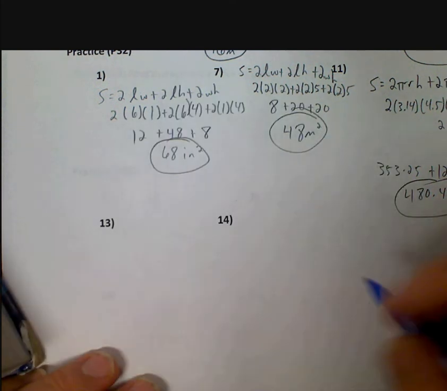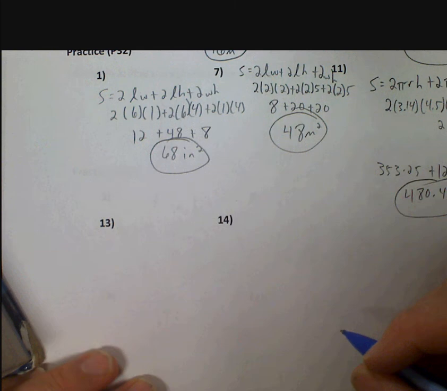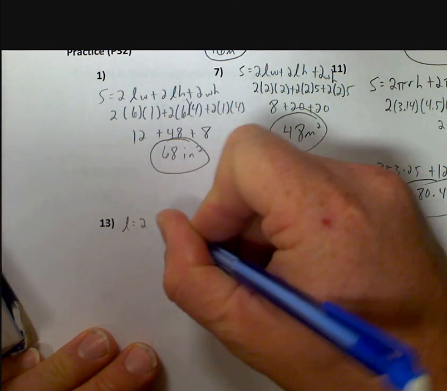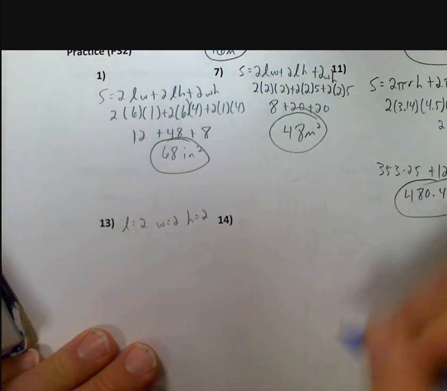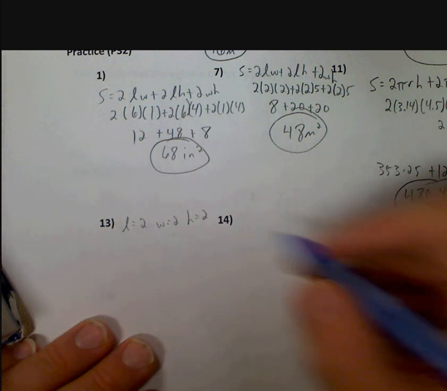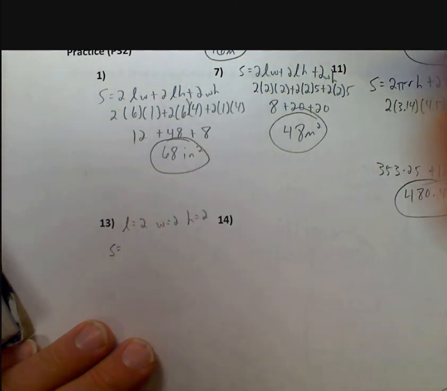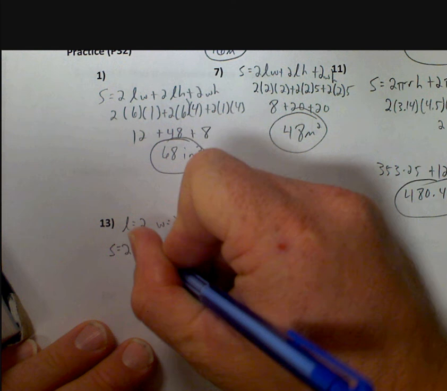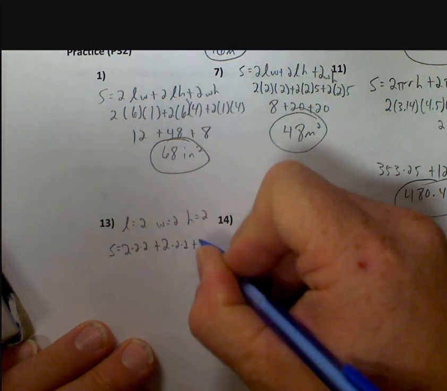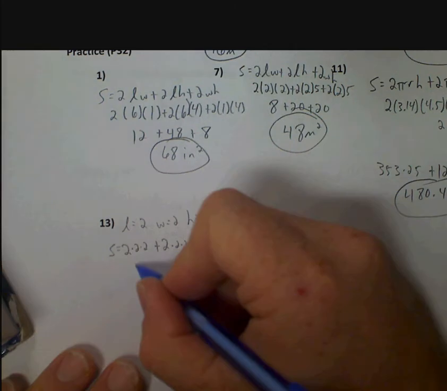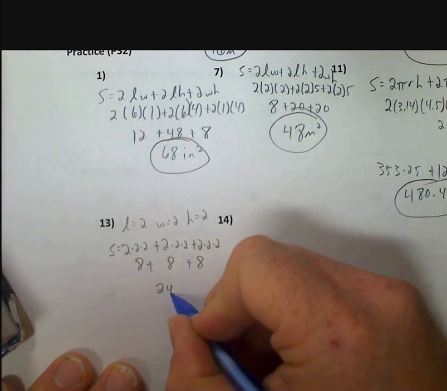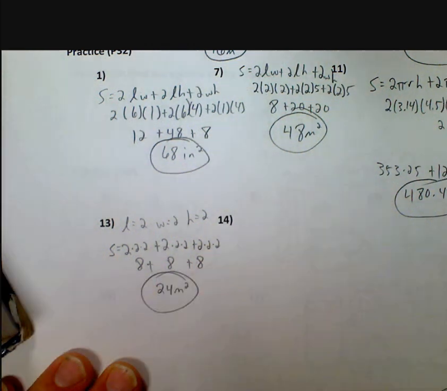On number 13, it says, what is the surface area of a cube with side lengths of 2 meters? A cube means that the length is 2, the width is 2, and the height is 2. A cube is like a 3D square, so all the sides are the same. So we will have the surface area is 2 times 2 times 2, length times width, plus 2 times 2 times 2, plus 2 times 2 times 2. So that would be 8 plus 8 plus 8. 16 is 24. We have 24 meters squared.